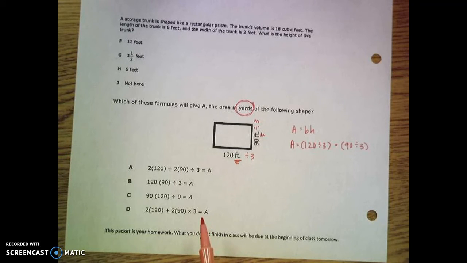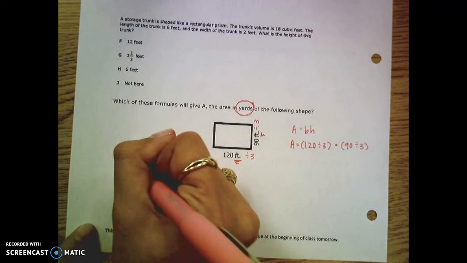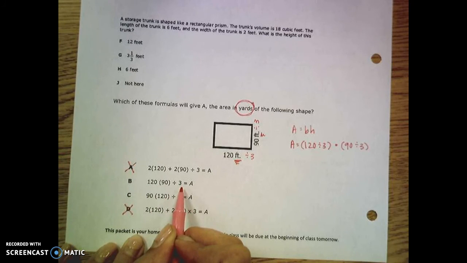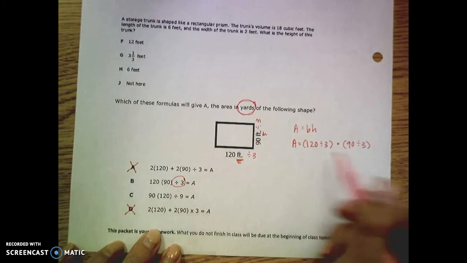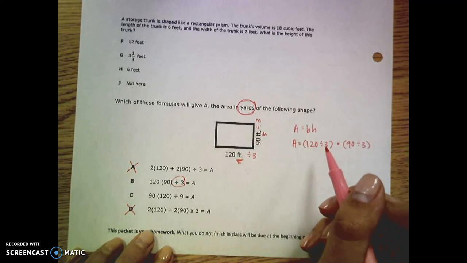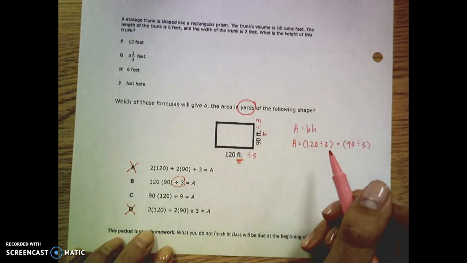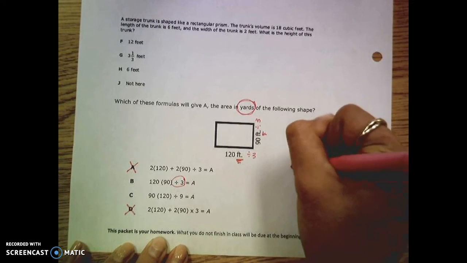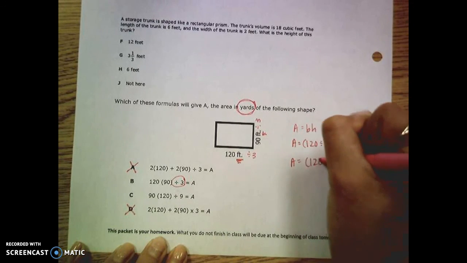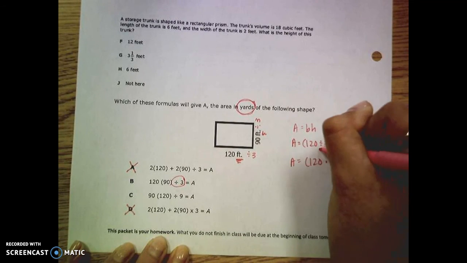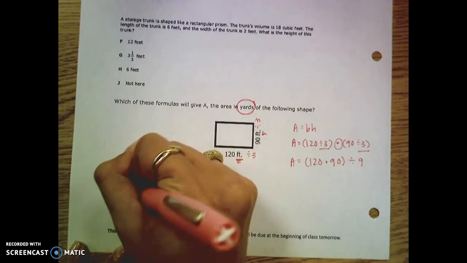So we're kind of going to have to think on this one. First, we know I'm not multiplying anything by 2. That's nowhere in my formula. It's easy to get tricked by answer choice B because it's dividing by 3, and we divided by 3. But we didn't just divide by 3 once. We divided by 3 two times. And in between, we multiplied. So we're actually going to be dividing by 9, and we're going to say area equals 120 times 90 divided by 9, because we divided by 3 times 3. So we're choosing answer choice C.